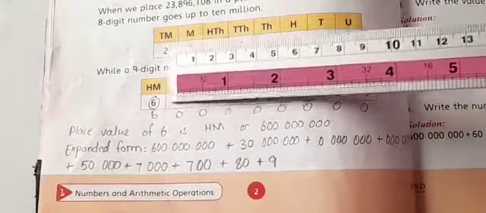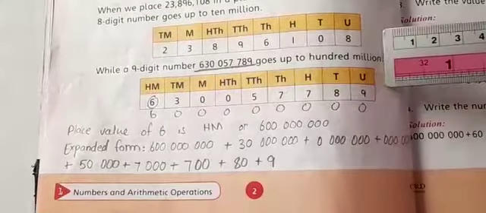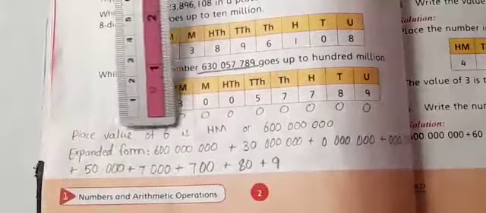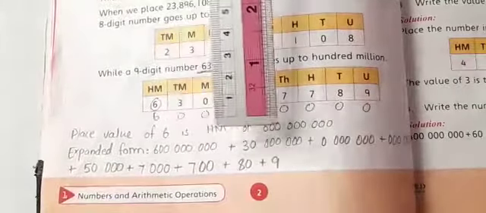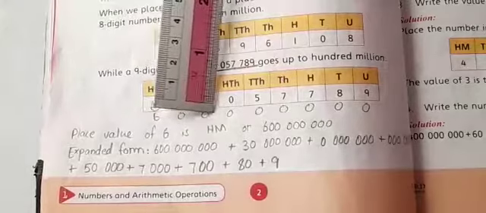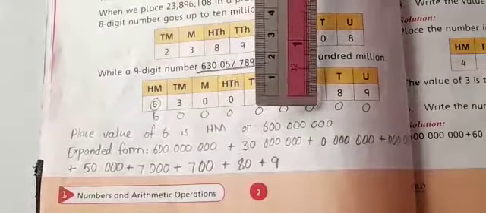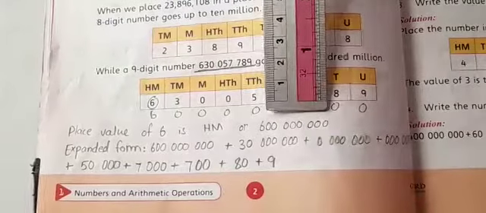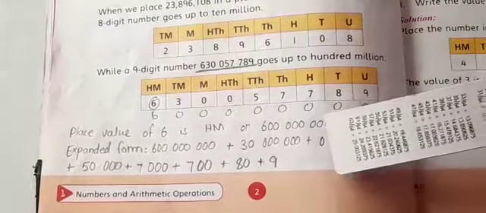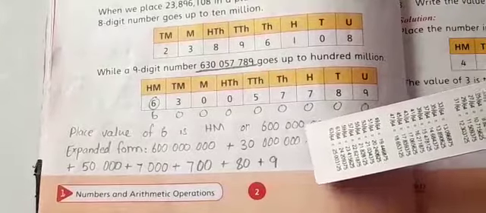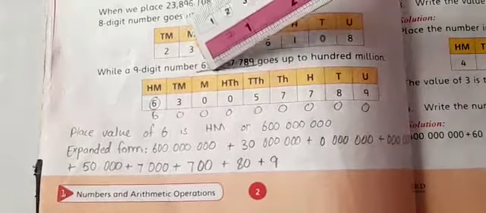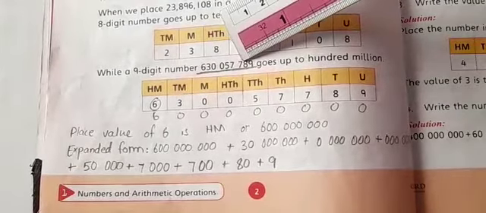Or we can do it this way: I will write 6 and all the digits after 6 will turn into zeros. And here you can see I have written the place value of 6 is 600 million, or 6, then 1, 2, 3, 4, 5, 6, 7, 8 zeros. Here you can see these are after 6, 8 zeros, and after every 3 zeros from the right hand side there is a space. Okay, no comma.